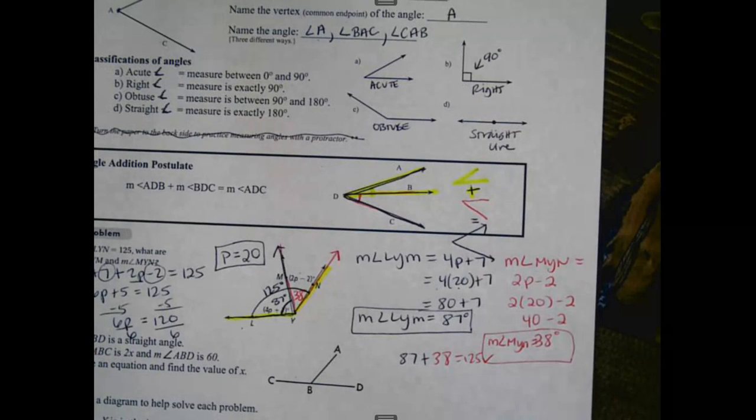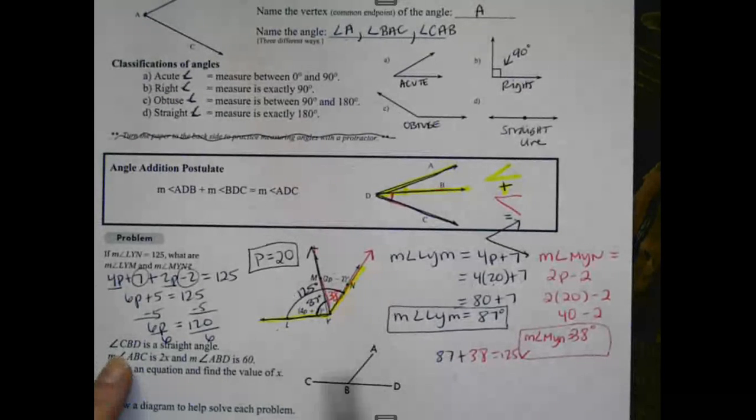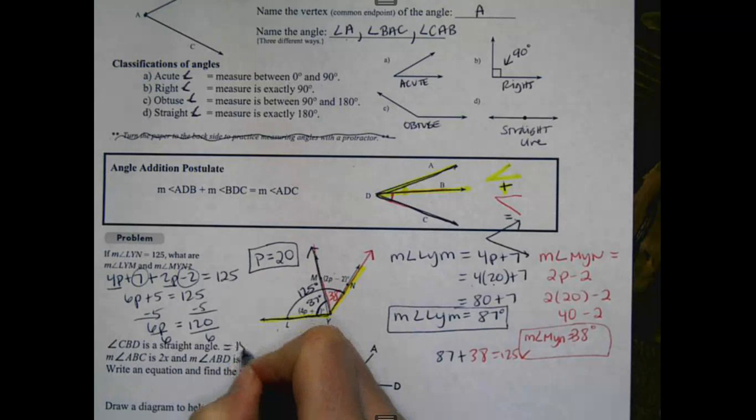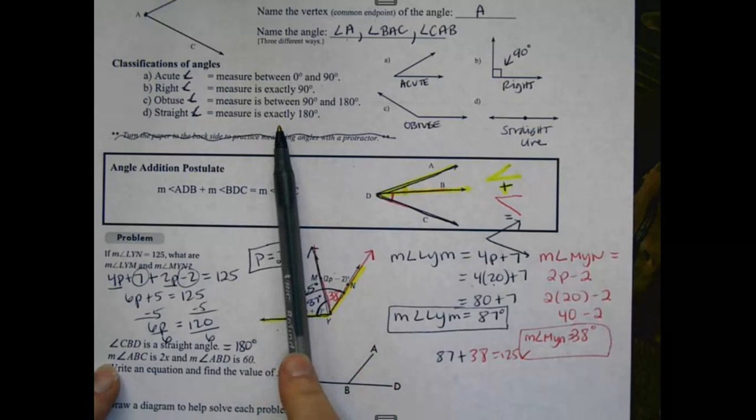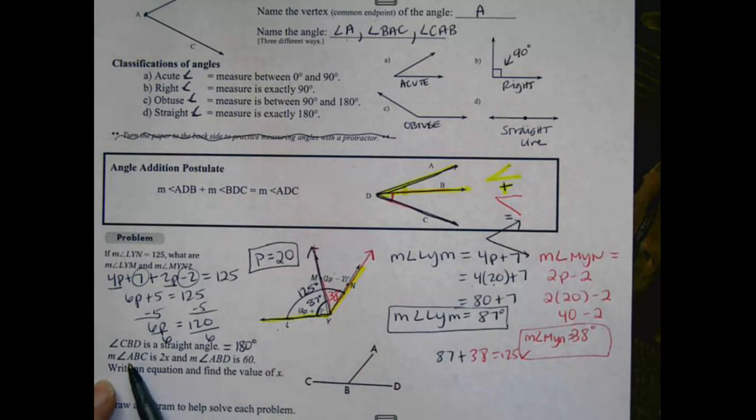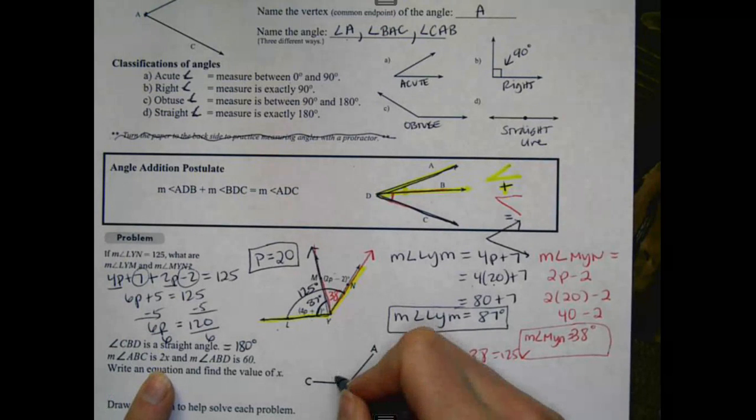Okay, now we have our angle CBD, which is right here. This is a straight line, a straight angle. So this is equal to what? 180 degrees. If you have the straight line right here, it's exactly 180 degrees. Now the measure of ABC is going to be 2x.